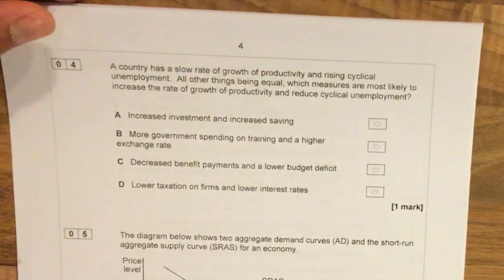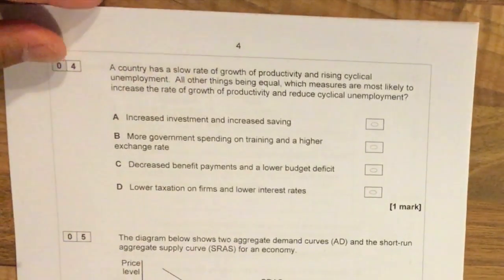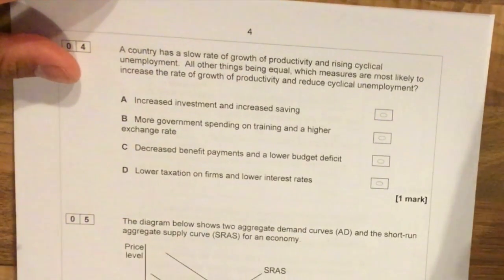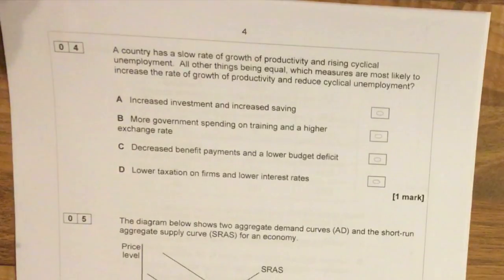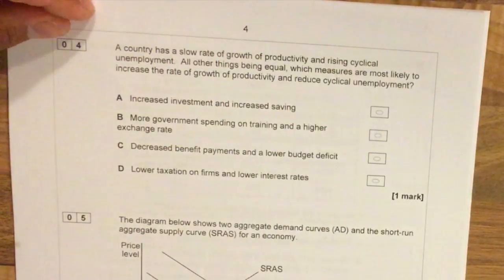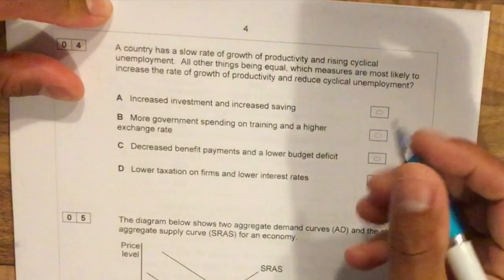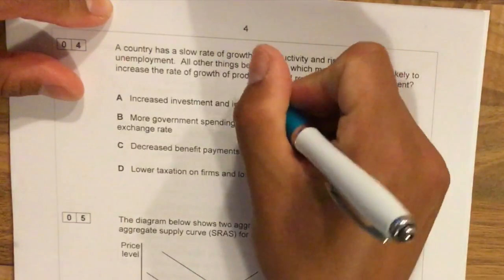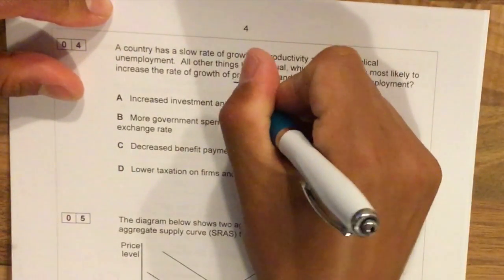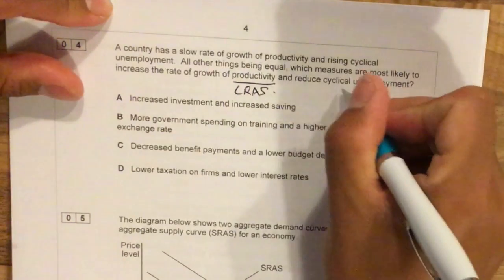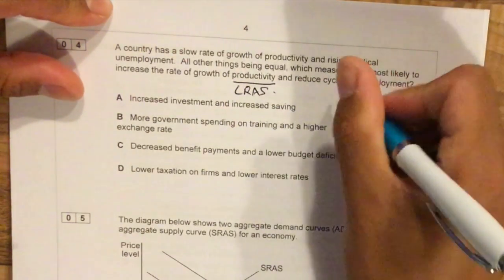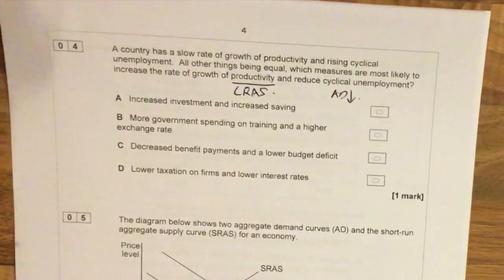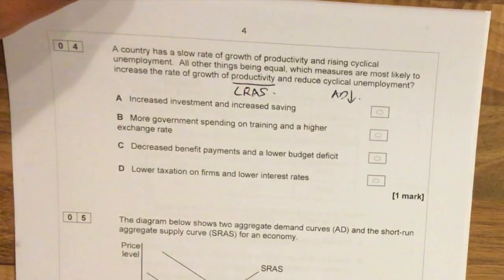Okay, we go through number 4 now. A country has a slow rate of growth of productivity and rising cyclical unemployment. All other things being equal, which measures are most likely to increase the rate of growth of productivity and reduce cyclical, so demand deficient, unemployment? First thing, when I see the word productivity, straight away I'm thinking LRAS. And when I see cyclical unemployment, I'm thinking about AD going down effectively, because it's when your actual growth is below your trend growth.